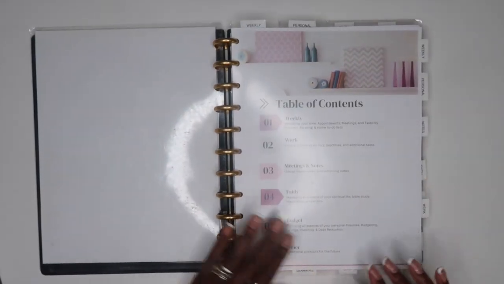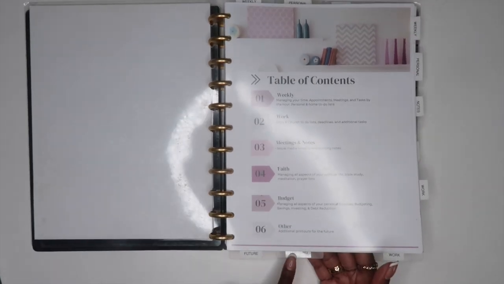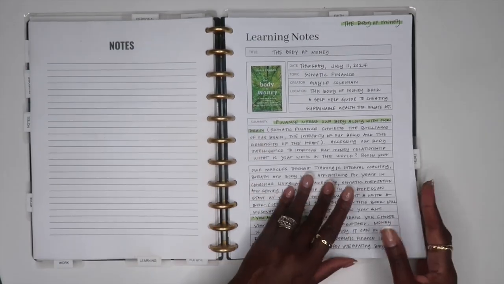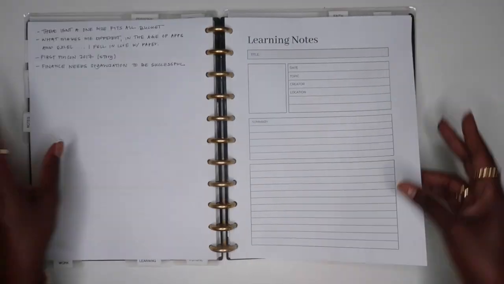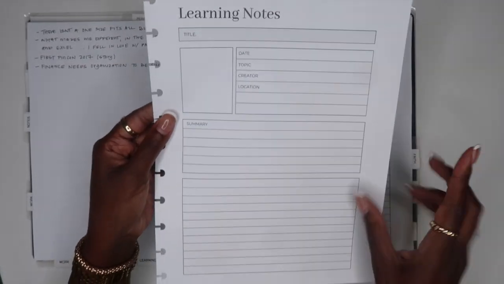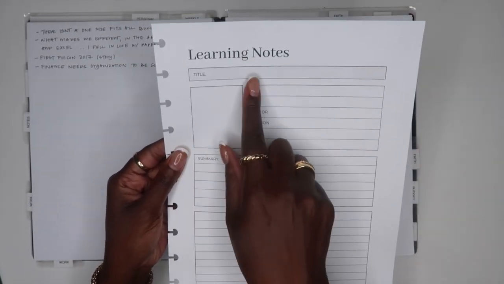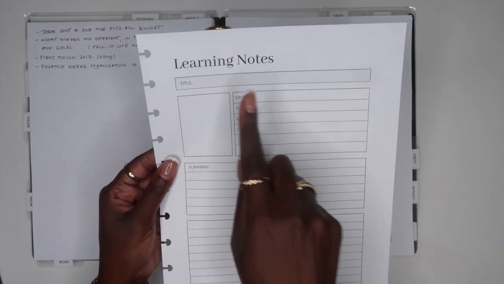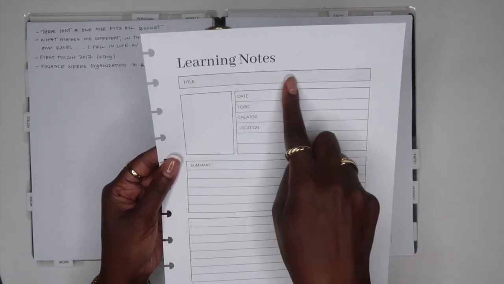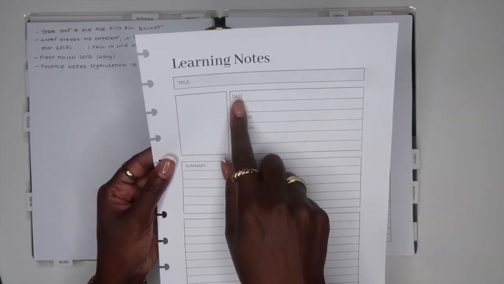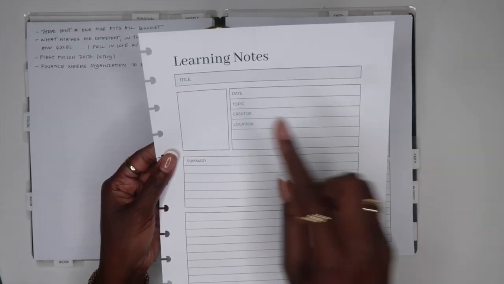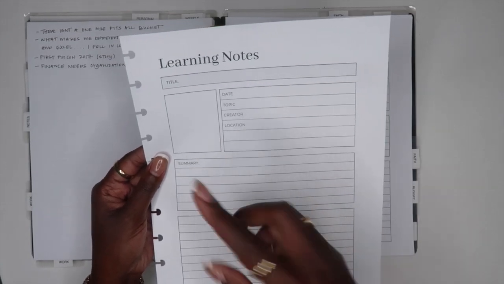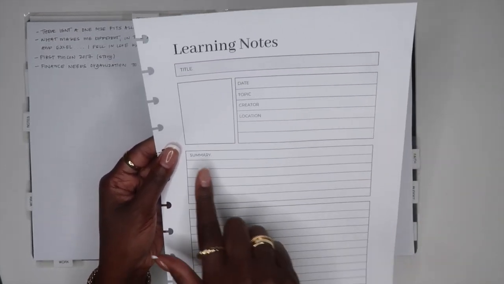Like I said, I created a new section. It is a bottom tab because it is an insert, and it is my learning notes. Let me show you what a blank page looks like. This is a blank page, and at the top we have the title. This is where I will write the book title, the video title, whatever it is that I am currently looking at. Then we have the date so that I can keep track of when I have read this particular information, the topic, the creator or the author, the location, and also the summary.